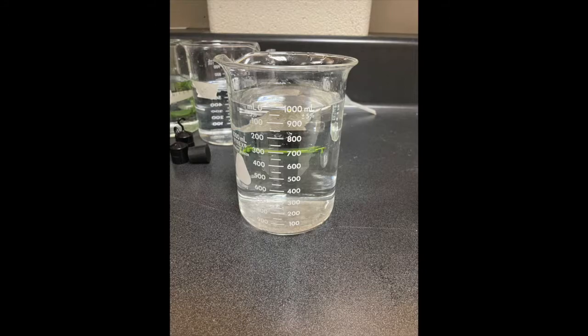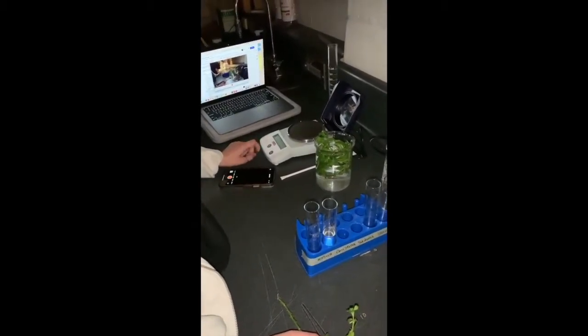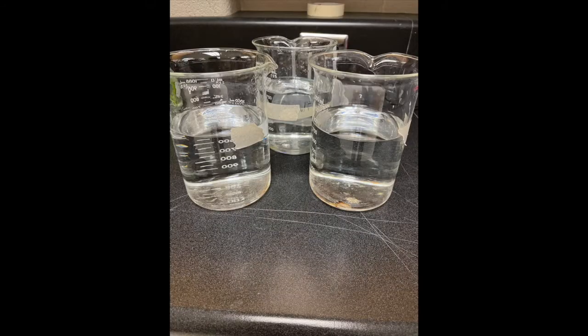We later measured out 3 grams of baking soda on a petri dish using an electronic balance and added it to one of the 1-liter beakers containing water. We repeated this process 2 more times so that 3 grams of baking soda had been added to all of the 1-liter beakers containing 1,000 ml of water, and stirred the solution until the baking soda had fully dissolved.